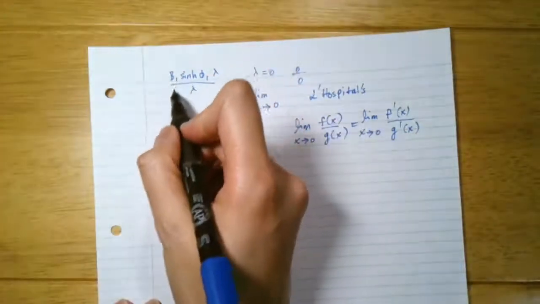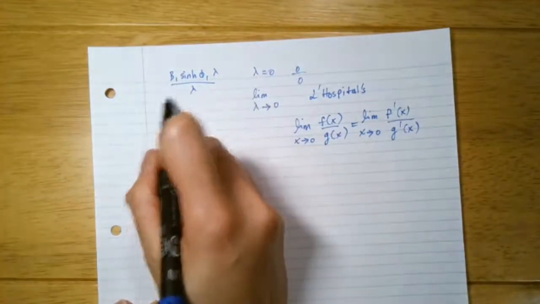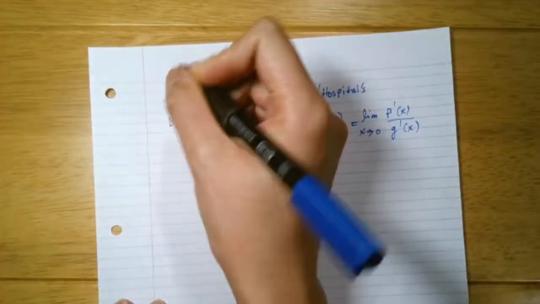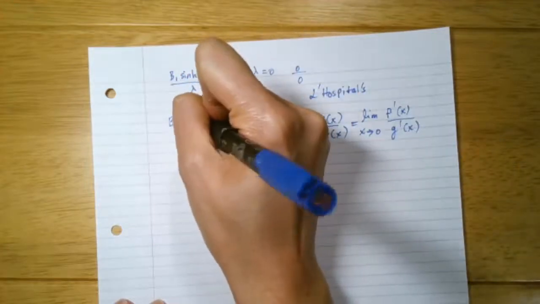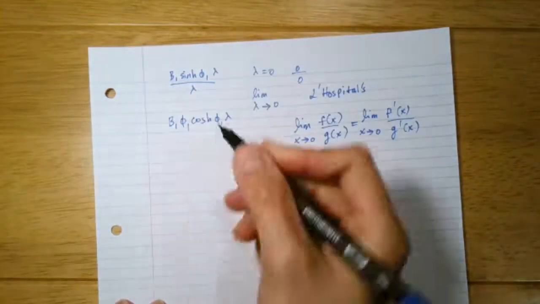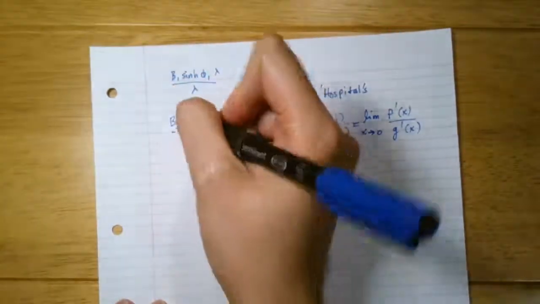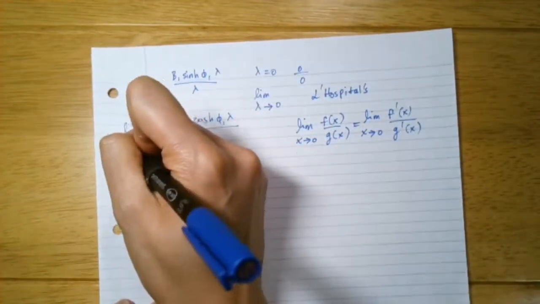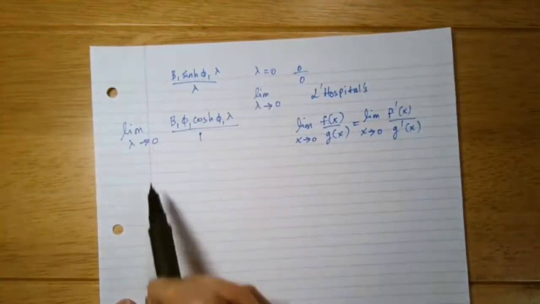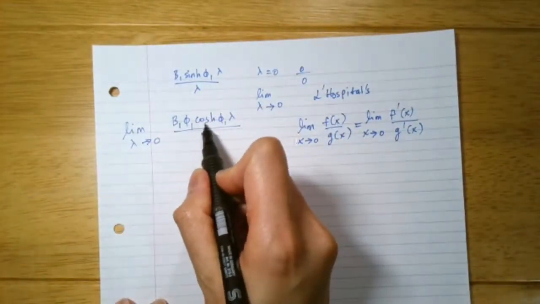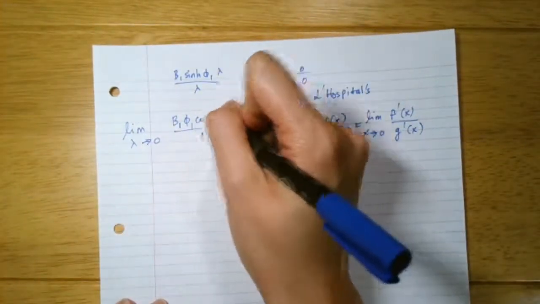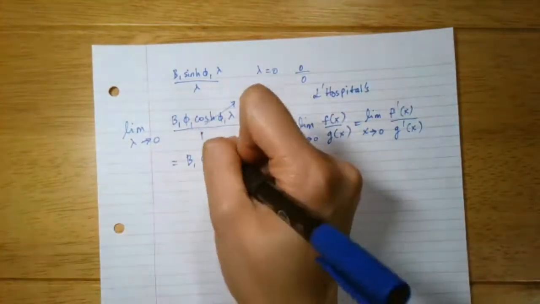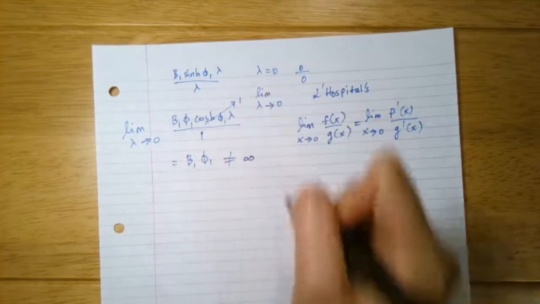So taking the derivative of the numerator divided by the derivative of the denominator, we'll have b1 phi 1 cos(phi 1 lambda), divided by the derivative of the denominator, which is 1, and then we'll take the limit as lambda tends to 0. Okay, so we'll have cos of 0, which is just 1. So this is equal to b1 phi 1, which is not infinity.